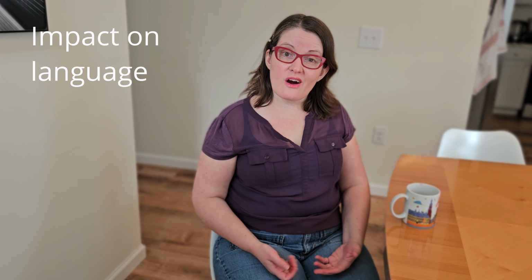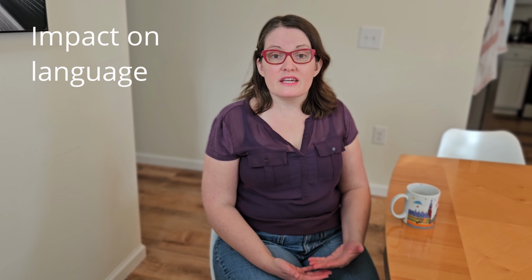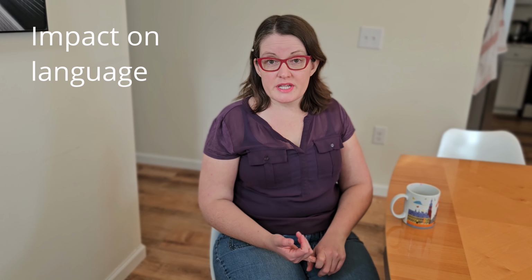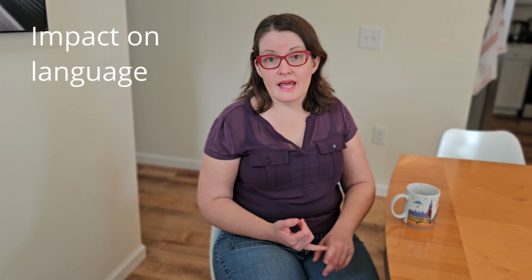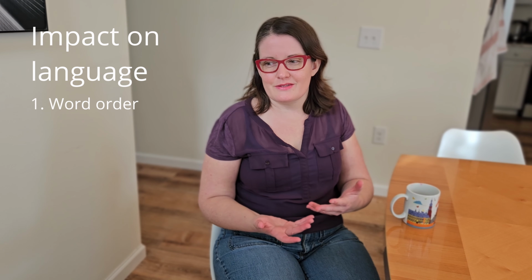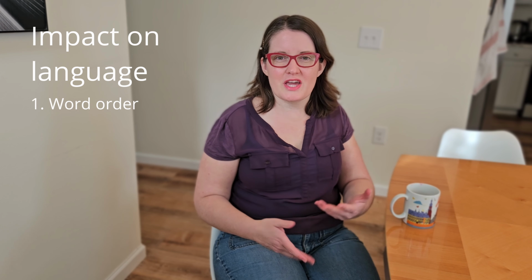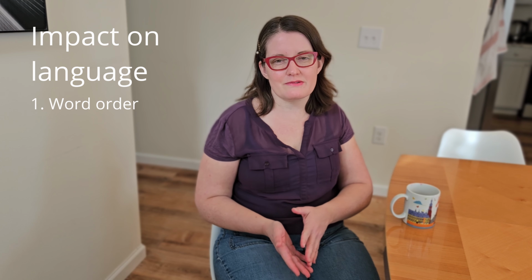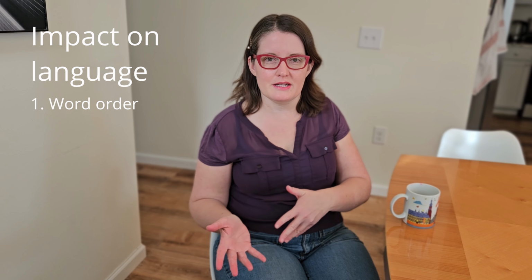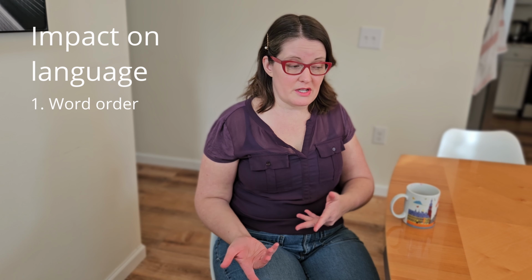So, there are 7 things impacted by the accusative case. We've already talked about sentences, and it impacts word order to a certain extent because accusative things tend to be in the middle of the sentence rather than the beginning or the end. But it's less of an issue than with nominative.